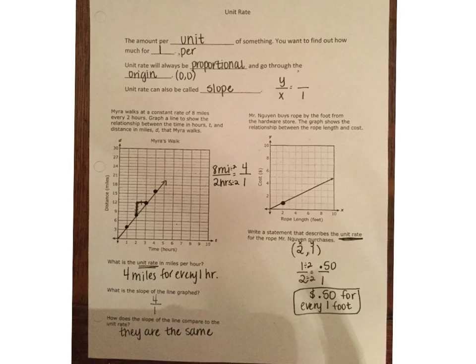So underneath that it says unit rate will always be proportional and go through the origin. Unit rate can also be called the slope. That means how steep my line is. So the slope of my line, okay? And I know that the slope of the line is always rise over run, which is also the same as y divided by x.